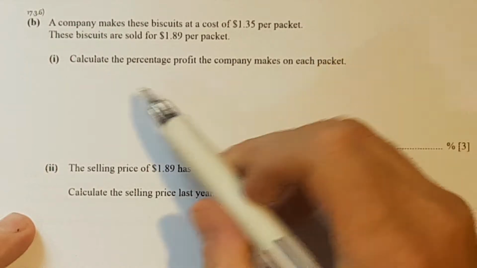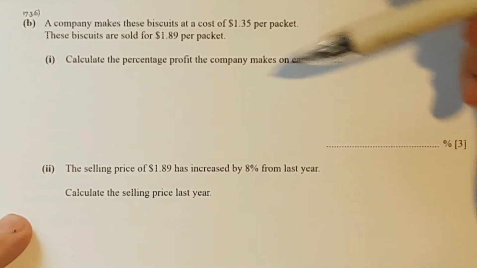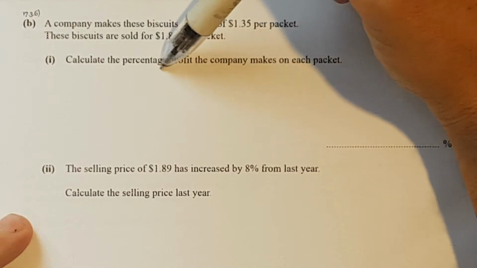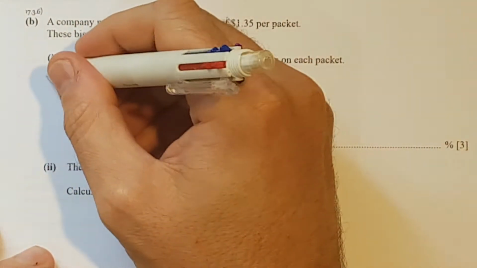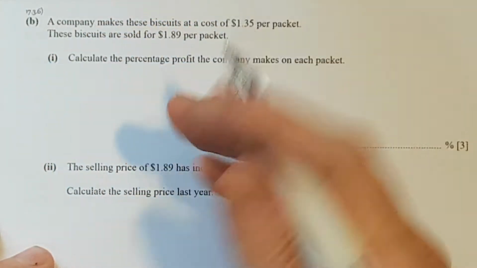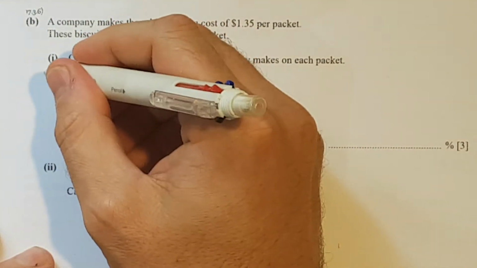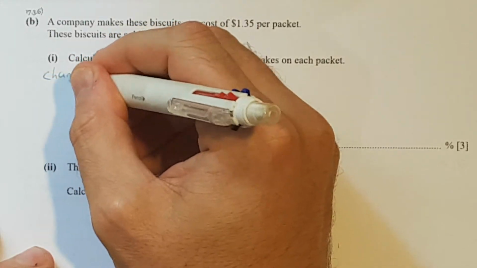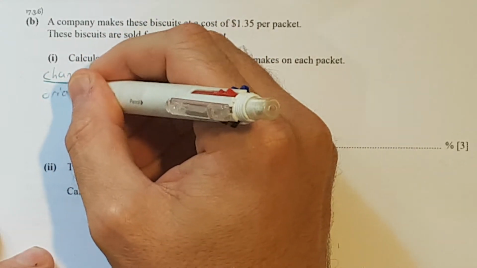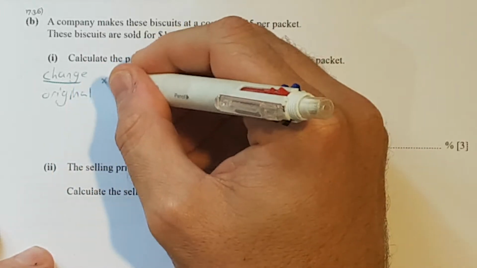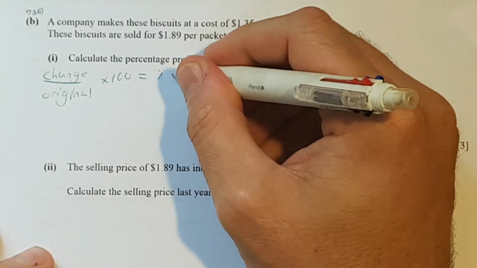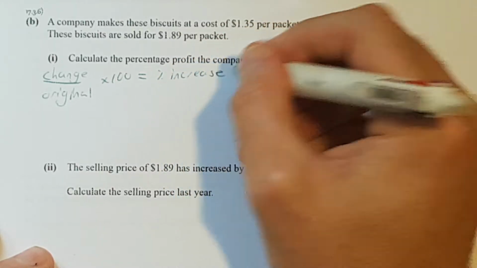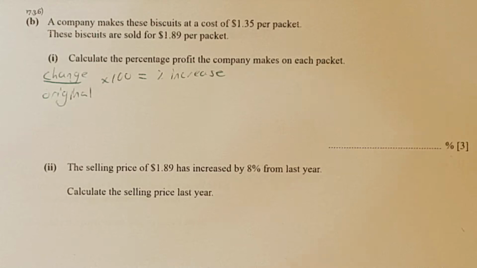So percent profit. This is a percent increase problem. You can kind of tell because of the wording. Percent profit, that's percent increase. And so the formula for that you guys should have memorized if you're in an IGCSE class is change over original times 100 is equal to percent increase. Okay? Change over original times 100 is equal to percent increase.